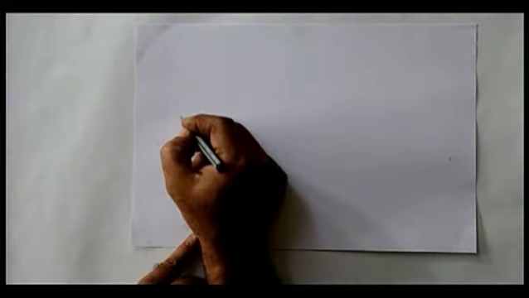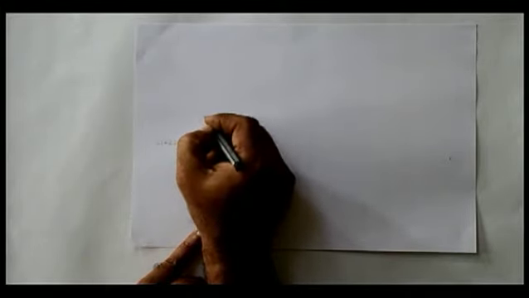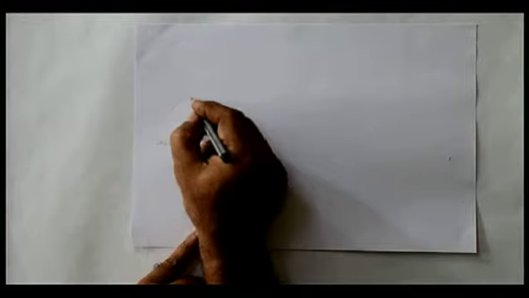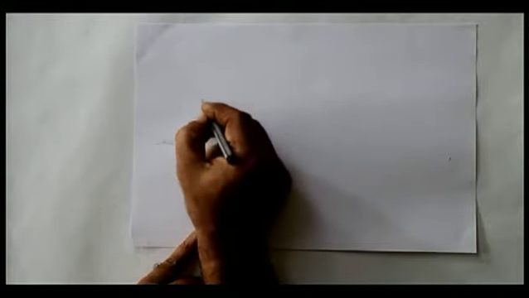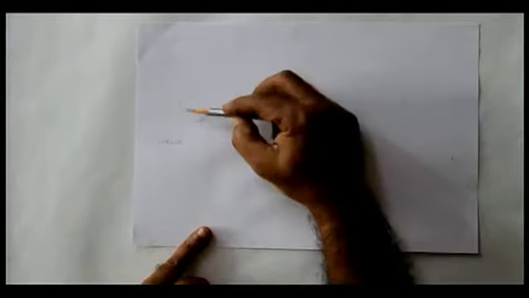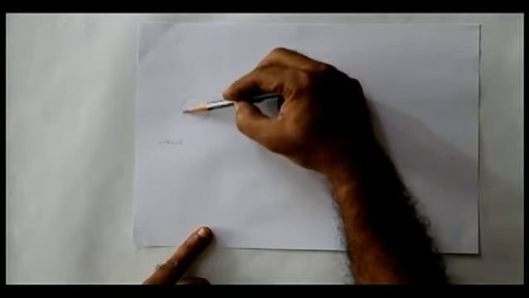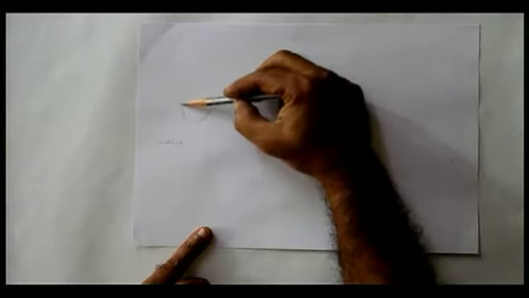Well, now that you have been acquainted with pencil grades and value, I'll show you how light transforms simple geometrical shapes into forms. I start by drawing a circle. I add a few tones by making circular movements.